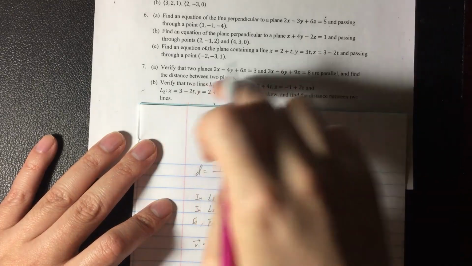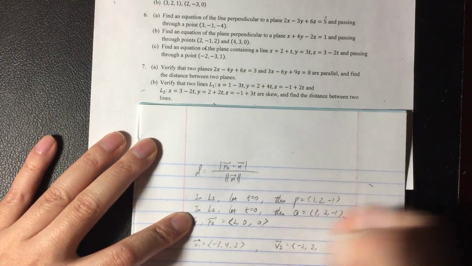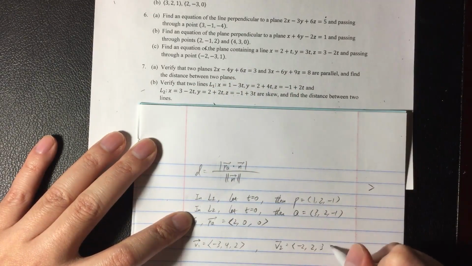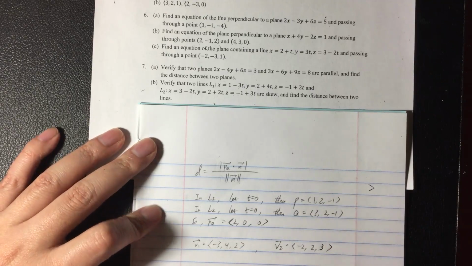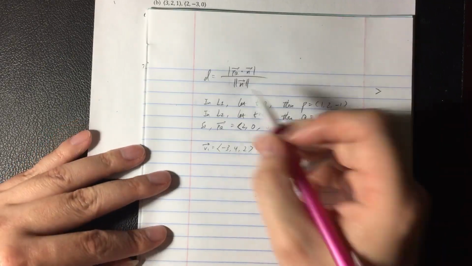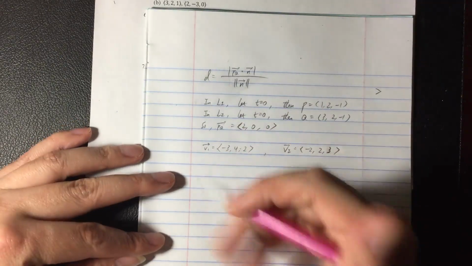Sorry, negative 2, 2, and 3. So for vector n, I can take a cross product. n is a vector that's perpendicular to both v1 and v2.